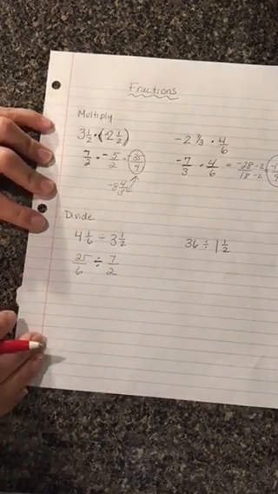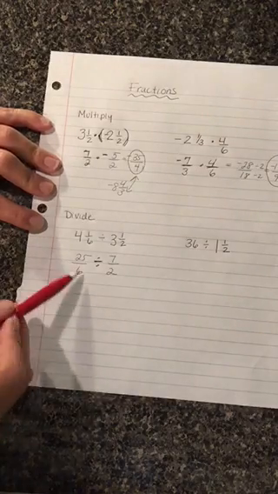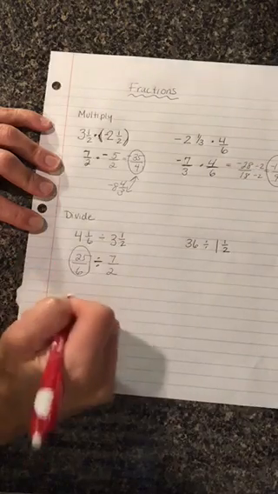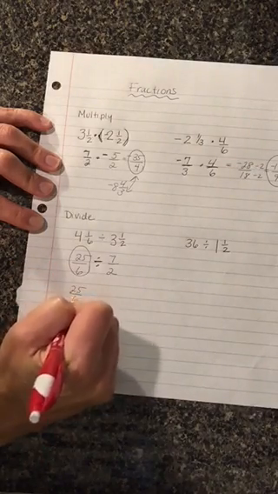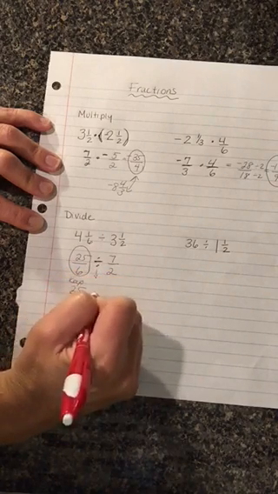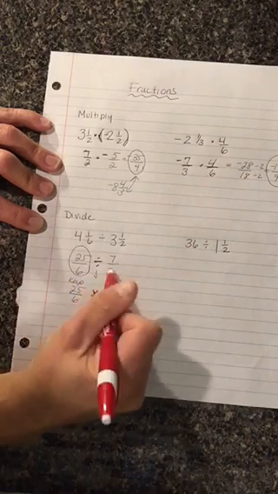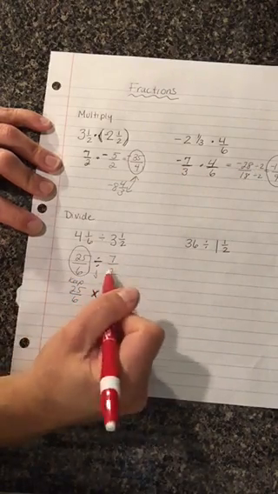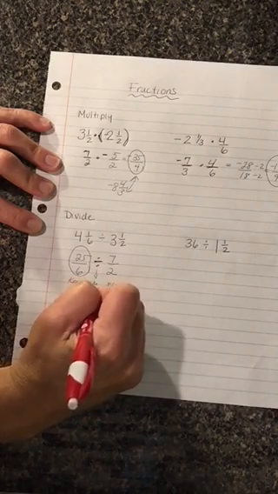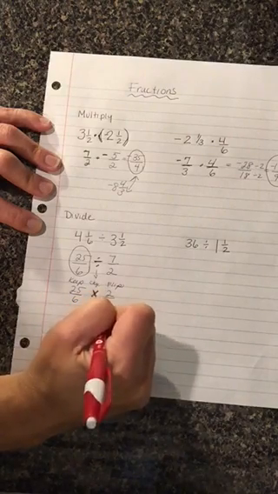If you're not sure why, that's another video we can explore if you would like me to. We're going to take the first fraction and leave it as it is, so rewrite it, 25 over 6. When we say change, we're going to change the division to its opposite, multiplication. And then we need to use the reciprocal of 7/2, or flip it. So we're going to put 2 over 7 to multiply by 25 over 6.